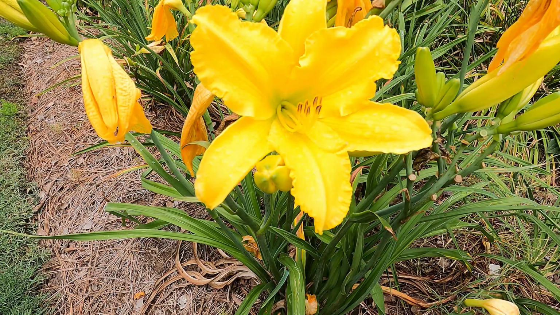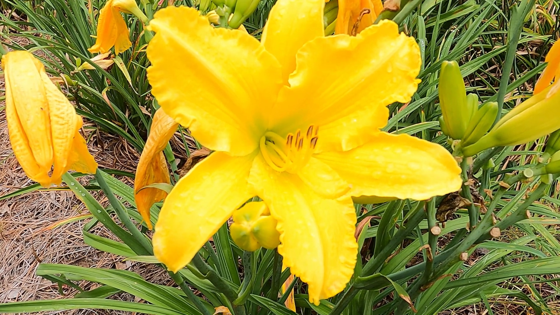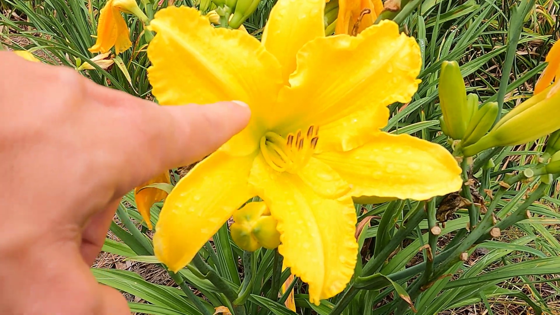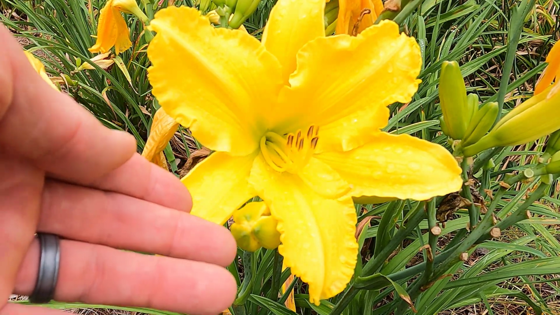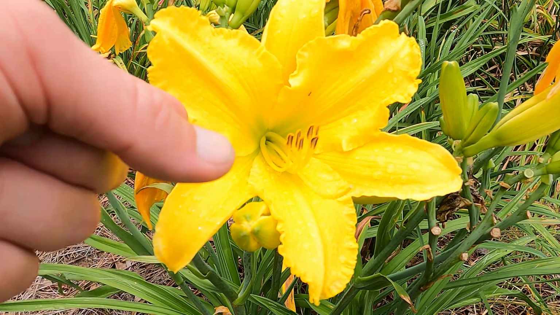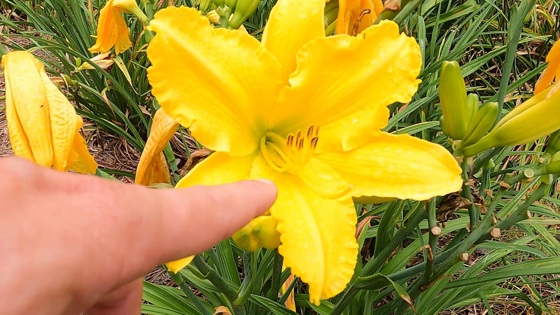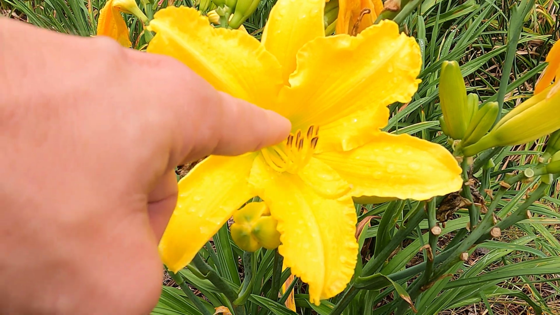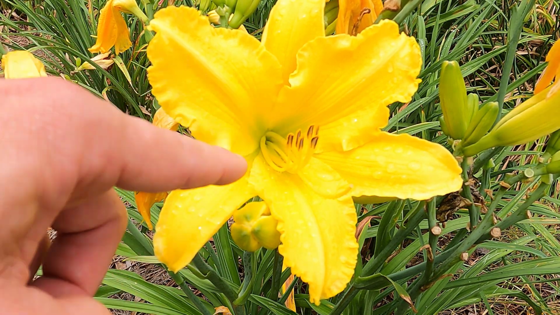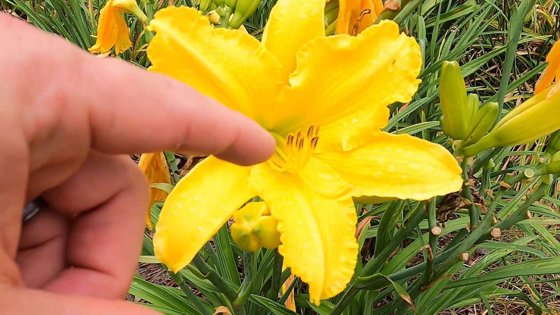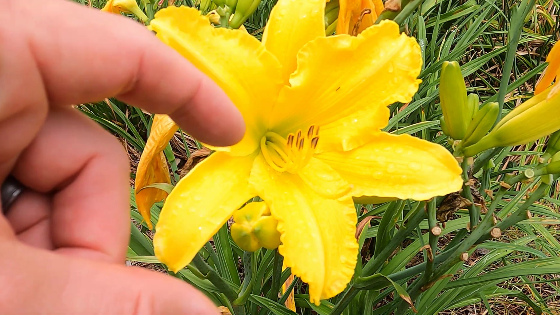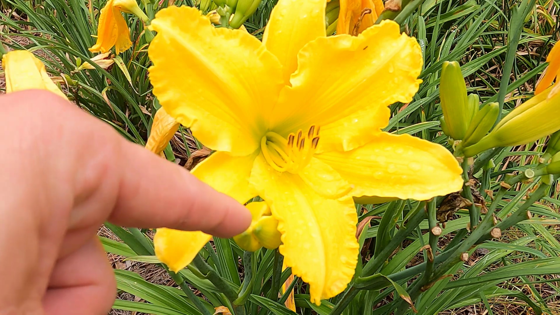So if you're going to breed daylilies, it's important to know the structures of the flower and also mark what you're crossbreeding with. We're going to self-breed this one. We're going to breed it back into itself. But if you were to, for example, take the male part of this one and cross it with the female part of another one, take a piece of paper, put it in a Ziploc bag and write the cross of whatever it is.